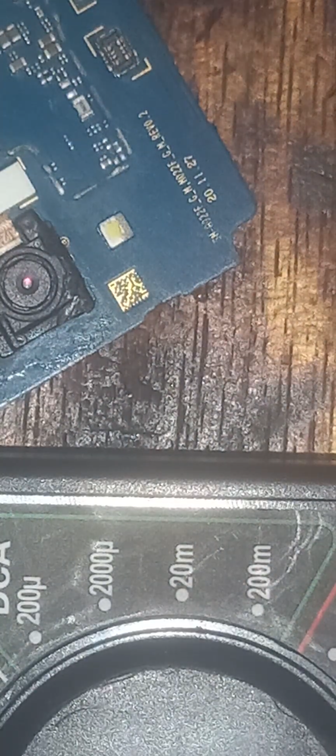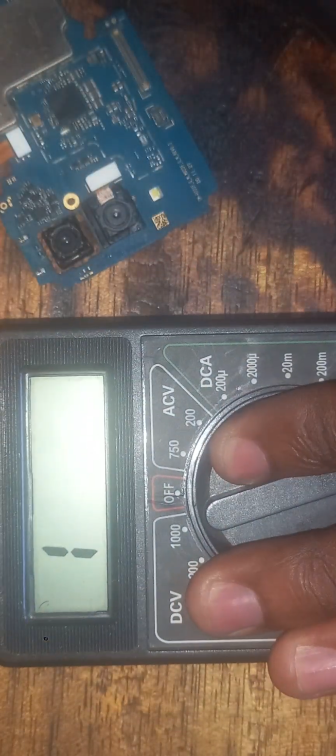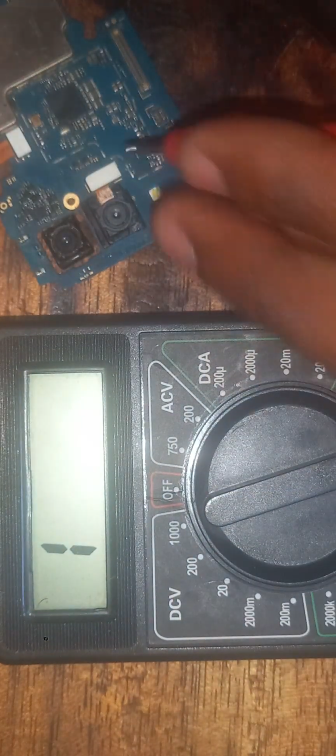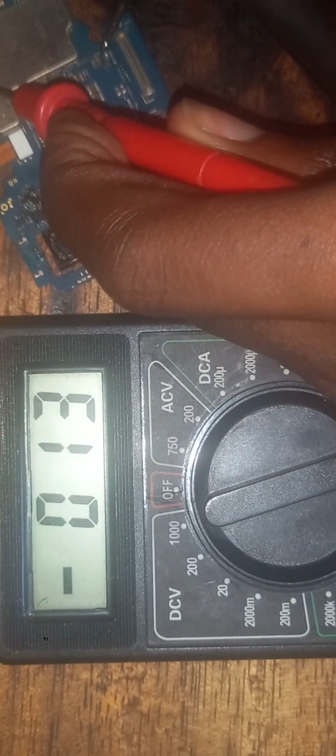So we'll have to continue. There was a bit of interruption, but we want to continue. We want to get the measurements of this section, and then we'll know what exactly is happening. So let's go. Let's just go. Want to check them one by one.